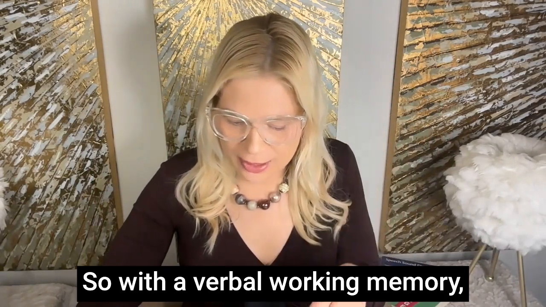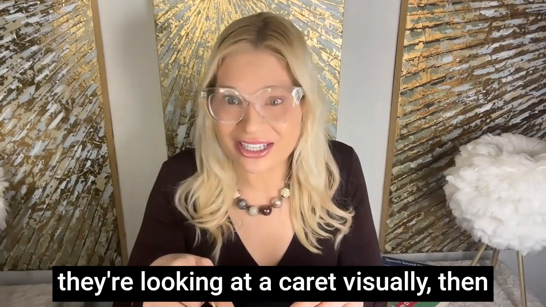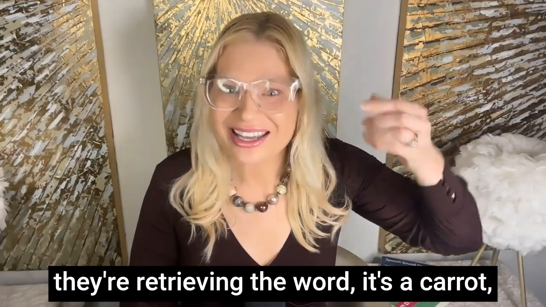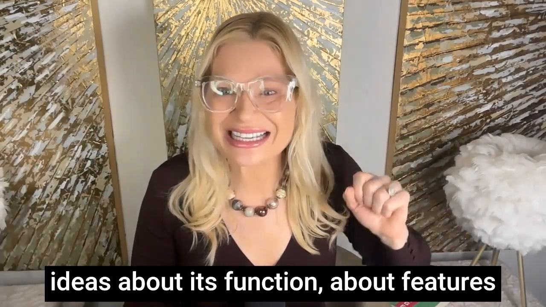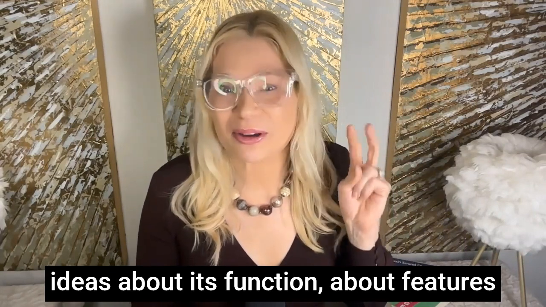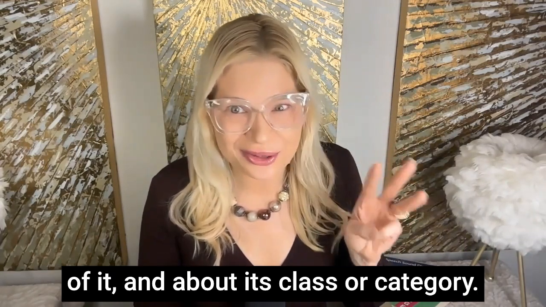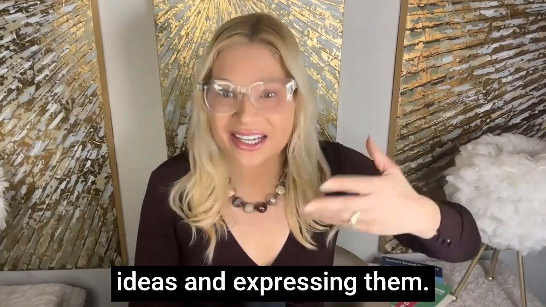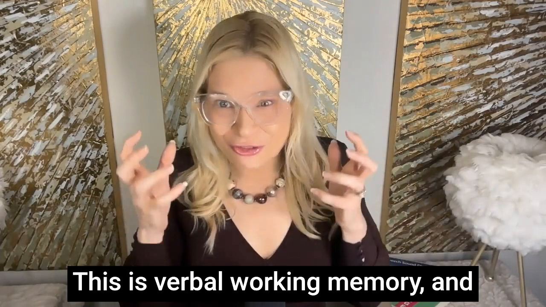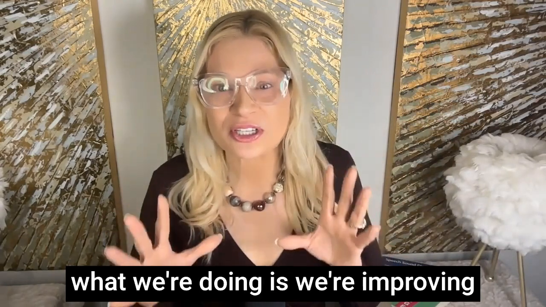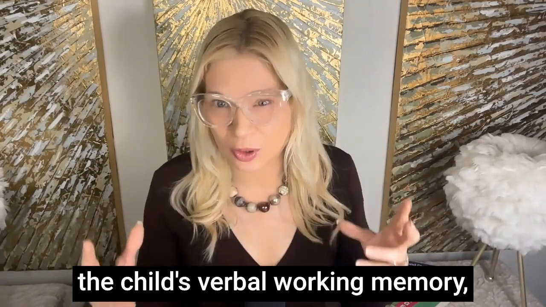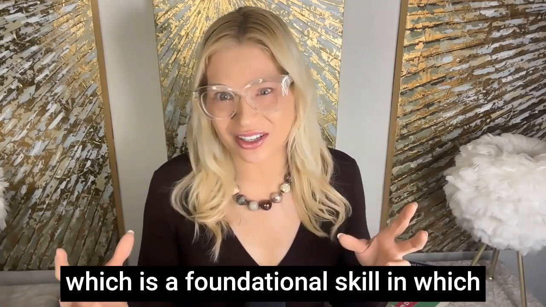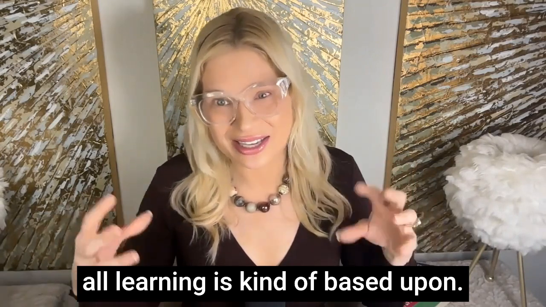So with verbal working memory, they're looking at a carrot visually. Then they're retrieving the word, it's a carrot. And then after that, they're formulating ideas about its function, about features of it, and about its class or category. Then they're sequencing these ideas and expressing them. This is verbal working memory. And what we're doing is we're improving the child's verbal working memory, which is a foundational skill in which all learning is kind of based upon.